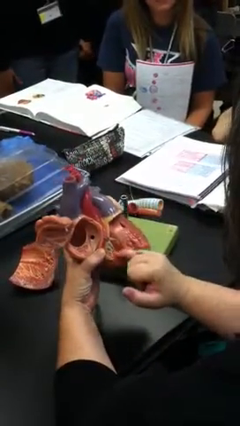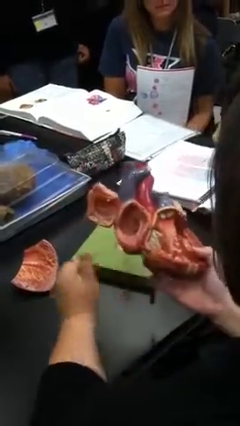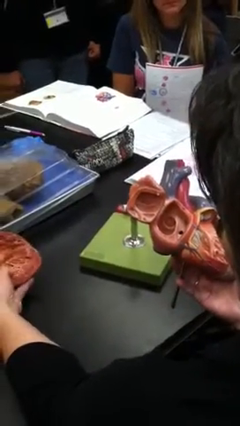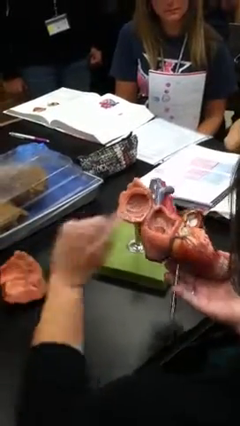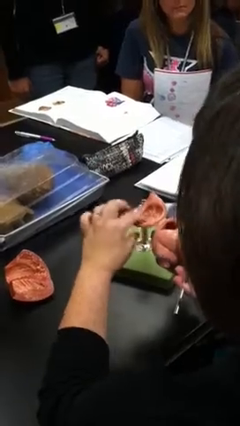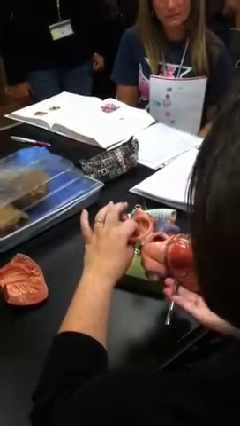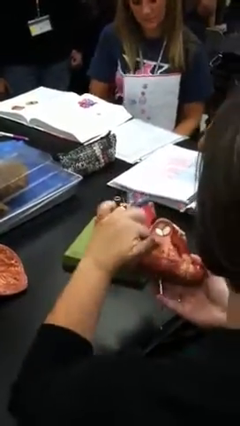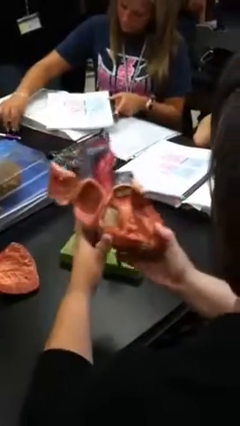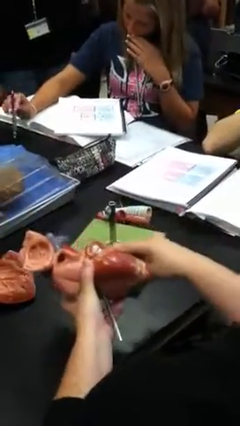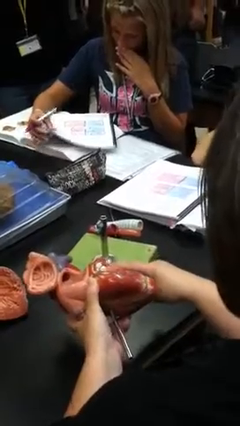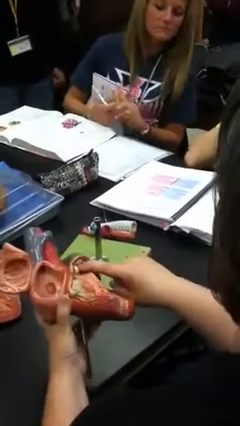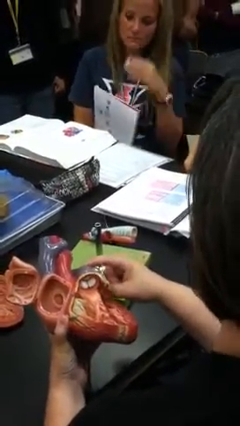All of these other little ridges down here in the ventricle are trabeculae carneae. Okay? They look a lot like pectinate muscle, but pectinate muscle is in the atrium. Okay? Trabeculae carneae is in the ventricle. Here is your pulmonary semilunar valve. Okay, it opens into the pulmonary trunk.